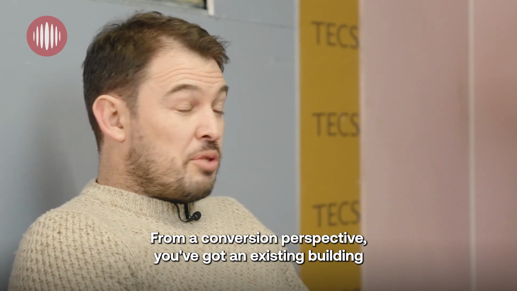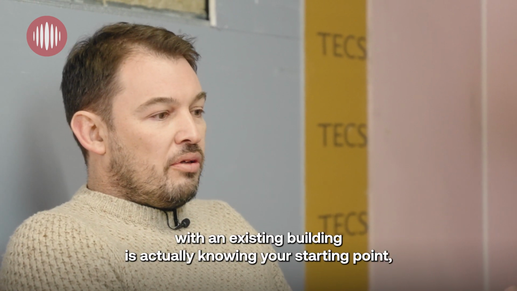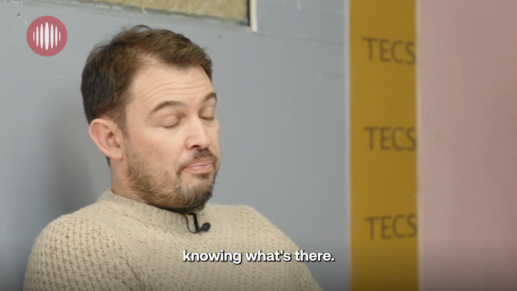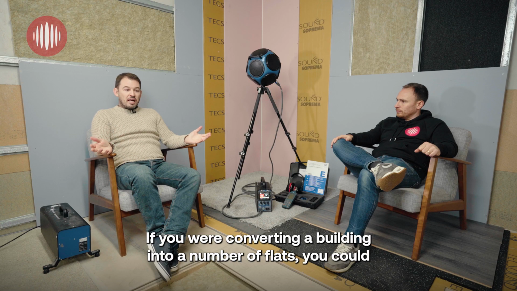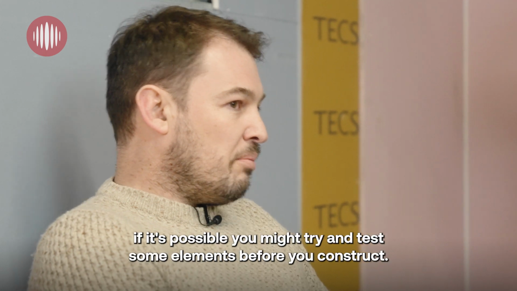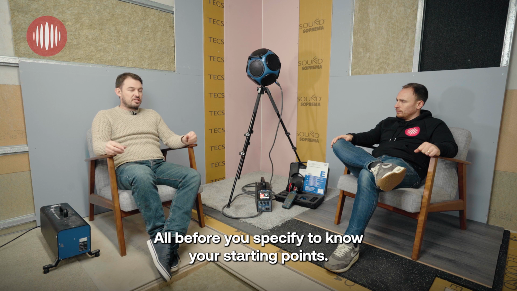From a conversion perspective, you've got an existing building. And the biggest problem with an existing building is actually knowing your starting point, knowing what's there. If you're converting a building into a number of flats, you could have some existing constructions that would already meet the requirements. In certain cases, if it's possible, you might try and test some elements before you construct or before you specify to know your starting point.